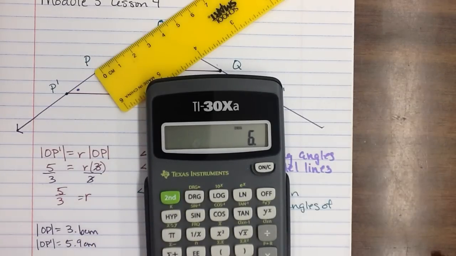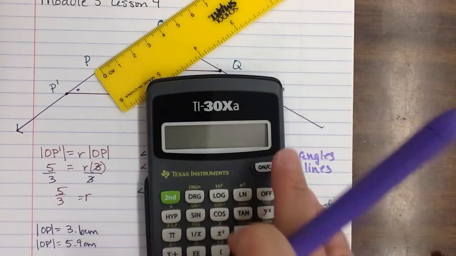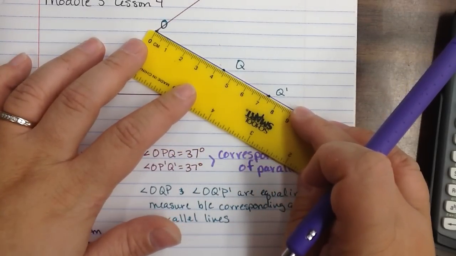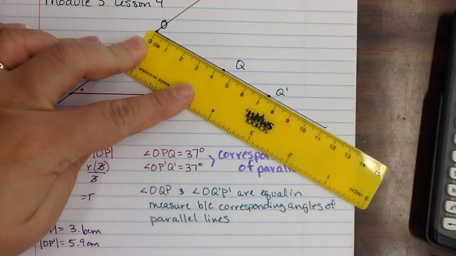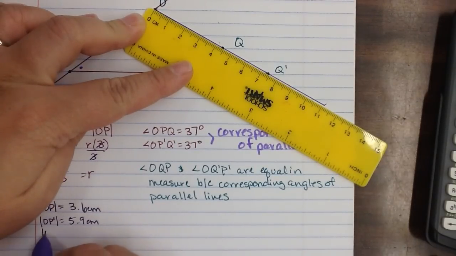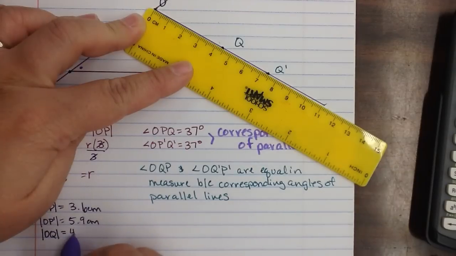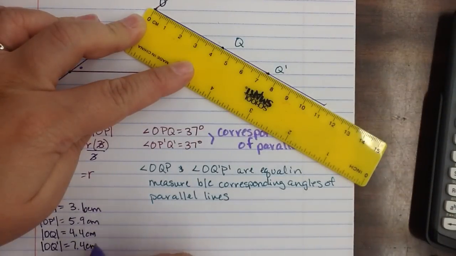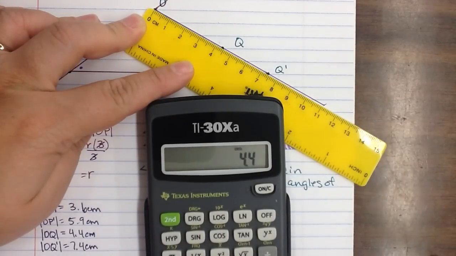It's about the same. When you draw these and measure them, it could be off within a tenth, and that's okay. But you do see that the length from O to P prime is 3.6 times 5/3, which gives us the 5.9. Okay. And then we would do the same thing for O to Q. The distance from O to Q, 4.4 centimeters. The distance from O to Q prime, 7.4 centimeters. And let's see if that works. 4.4 times 5/3. Pretty close. Okay.